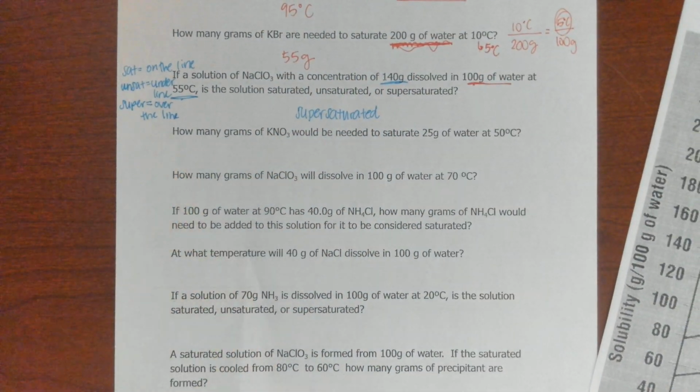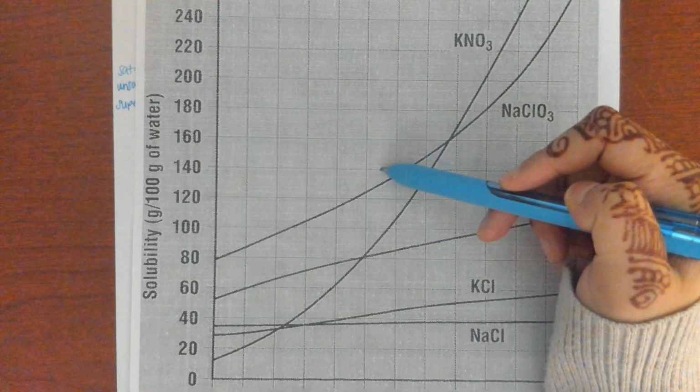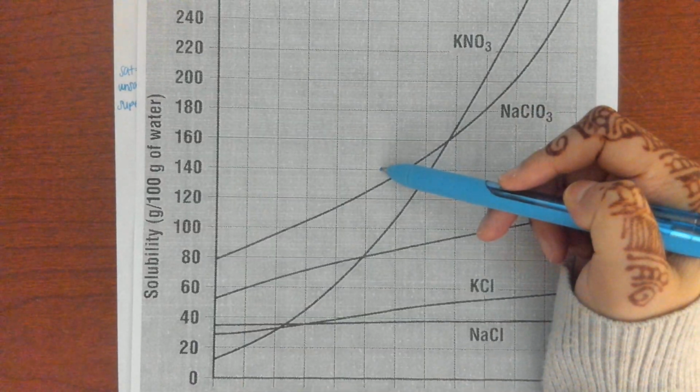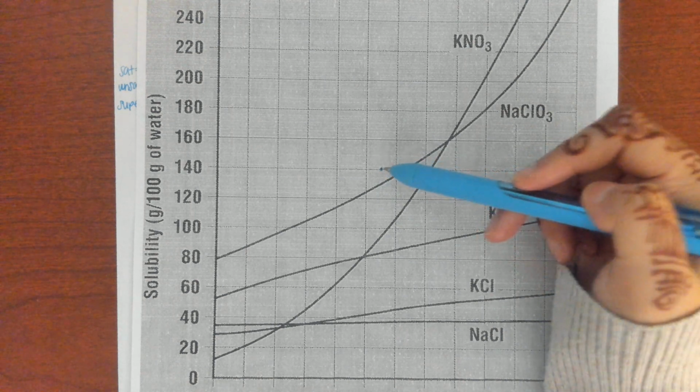Now, I know it's not written on here, but what if I ask you, now that we know that it's supersaturated, how much extra of the solute is there? So how would you do that?